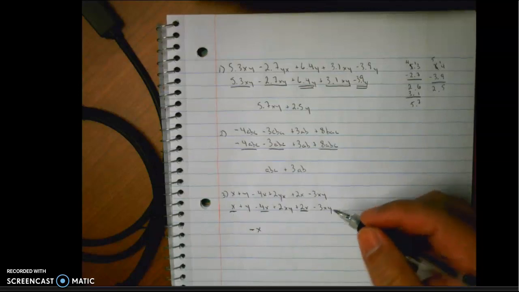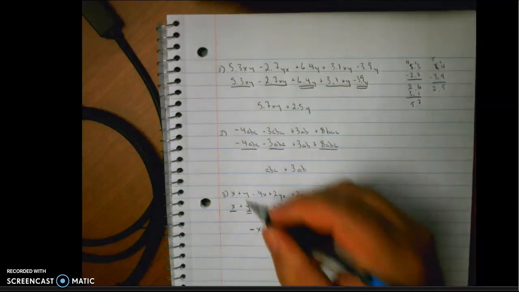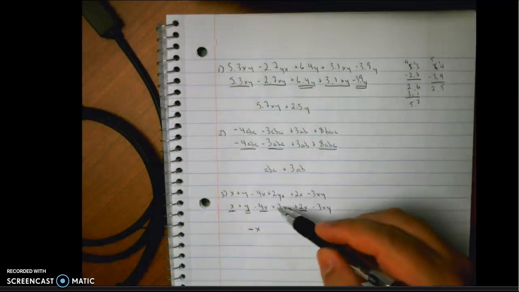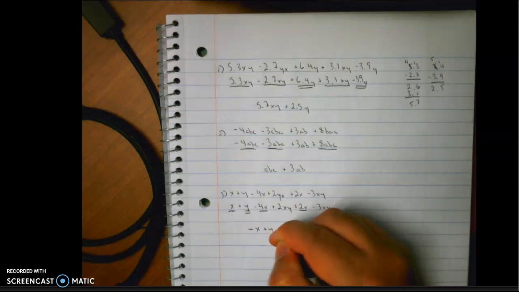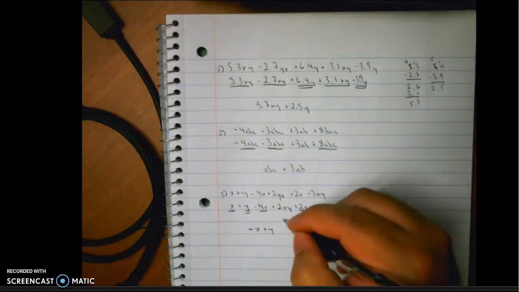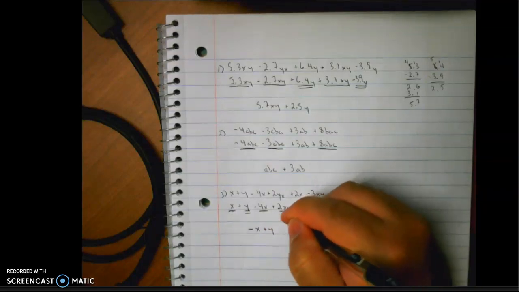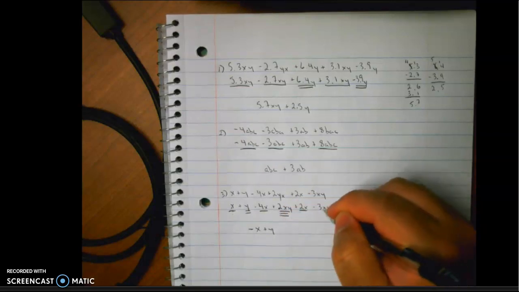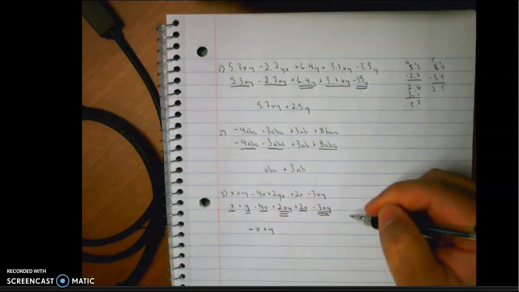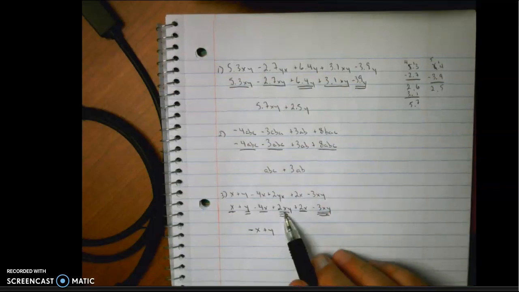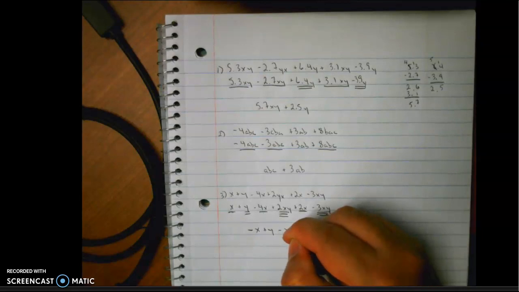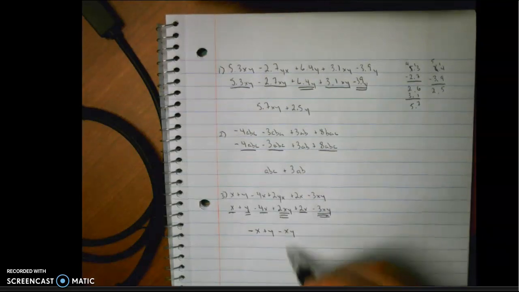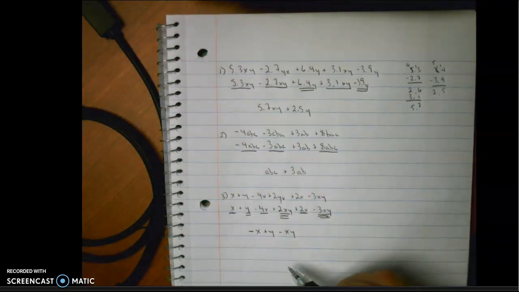Now I'm going to look for my y's. Underline them with 2. I only have 1, so that's easy. Just plus y. And now, how many xy's do I have? I have an xy here, and I have an xy here. So 2xy minus 3xy is minus 1xy. Don't need the 1 in front, just minus xy.